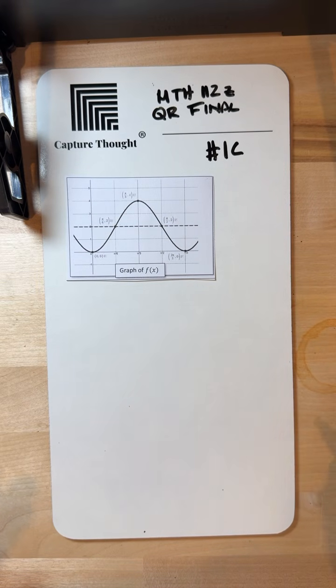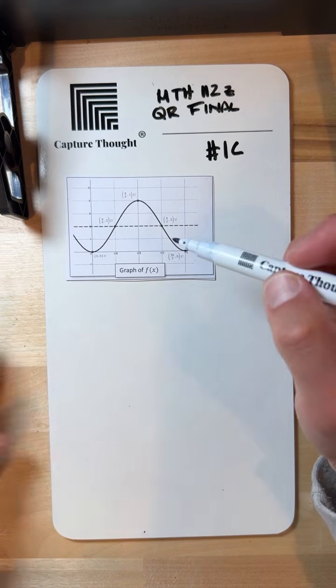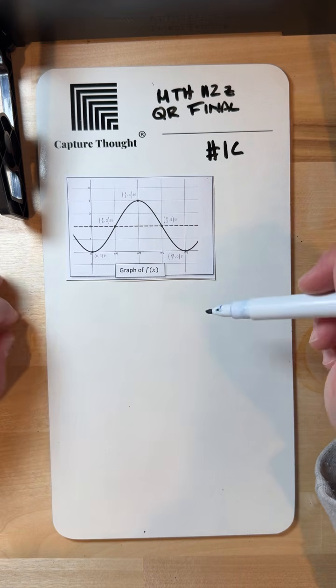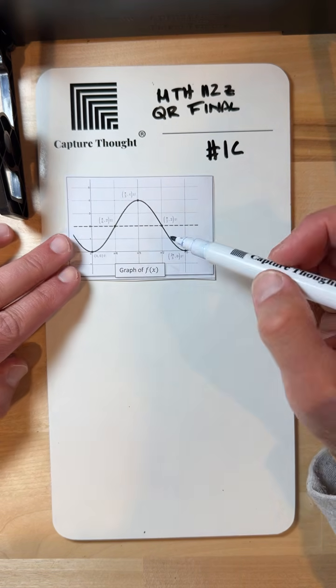So for 1C, they give you this graph right here, and they say come up with at least one, or just come up with one possible equation. Now there's lots of equations that you could do to come up with this, so just find the most basic one. So here's what I'd recommend. If you can get away with no phase shift, that's the best way to do it. So on this one we can.